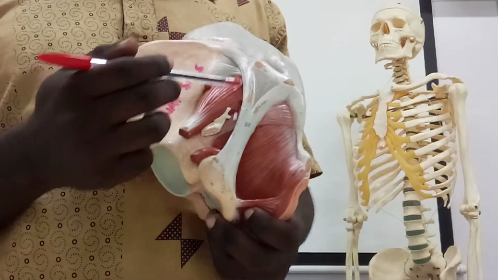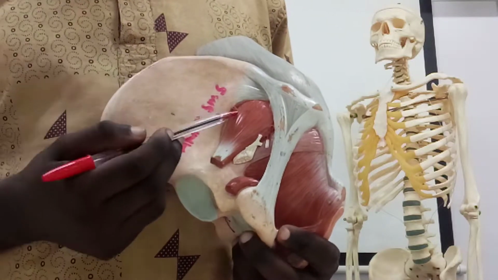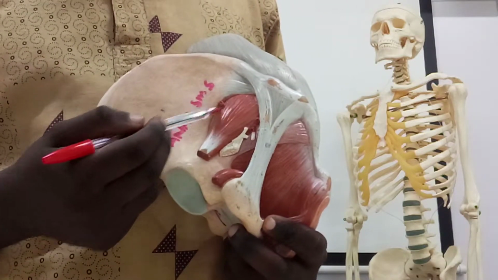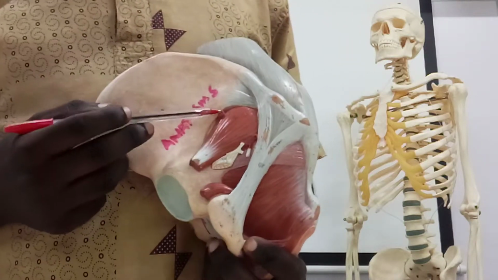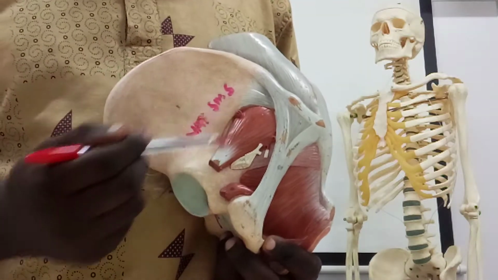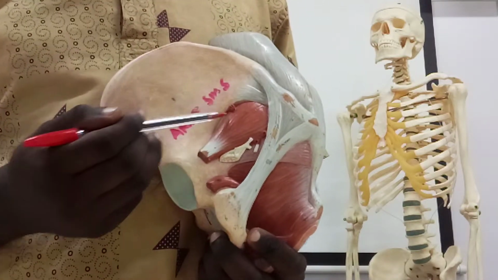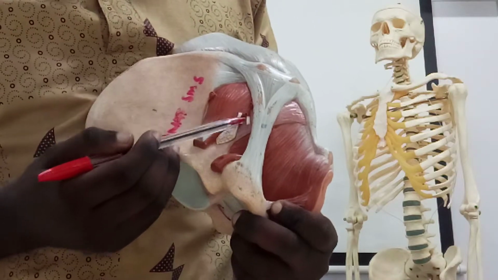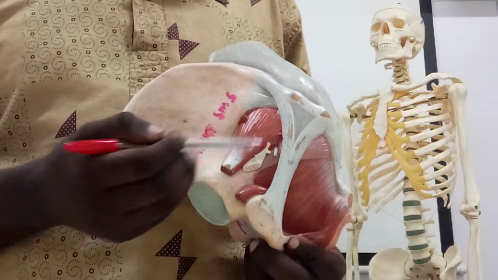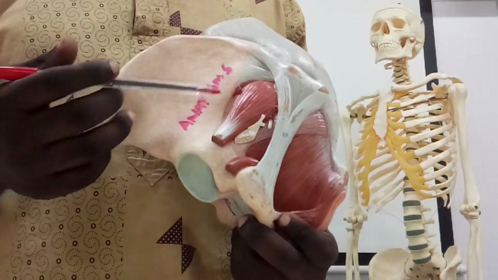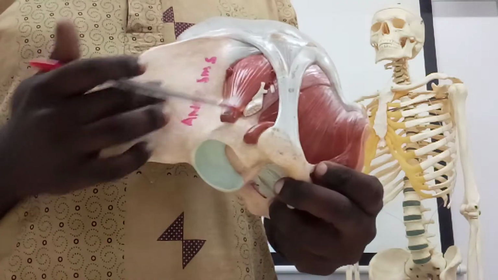Now, this piriformis muscle is very important. Why? So that we can know the neurovascular structures which are exiting from the pelvis into the gluteal area. Superior to the piriformis muscle is the superior gluteal artery, and its nerve will also accompany it. Below it, we also have the inferior gluteal nerves and vessels. So the inferior portion presents the inferior gluteal nerves and vessels, and superiorly we have the superior gluteal nerves and vessels. All right, so that's the piriformis muscle.